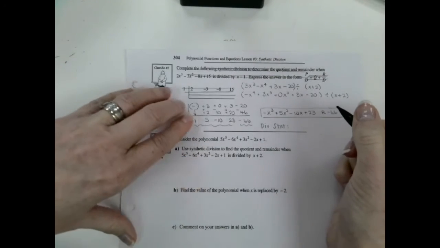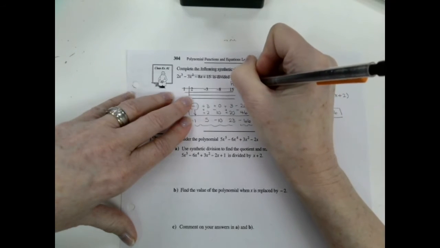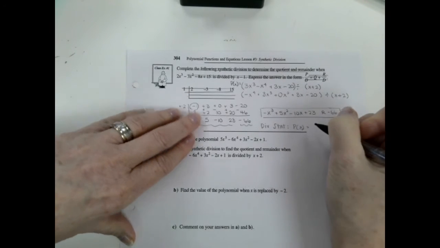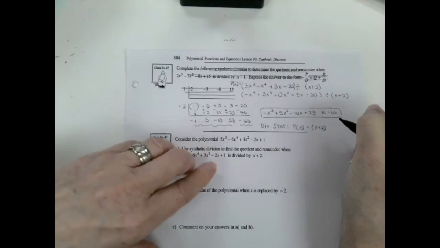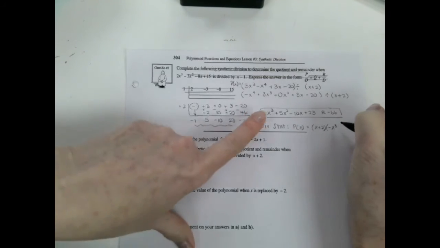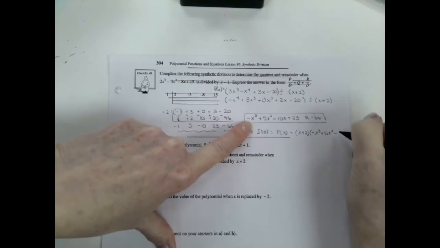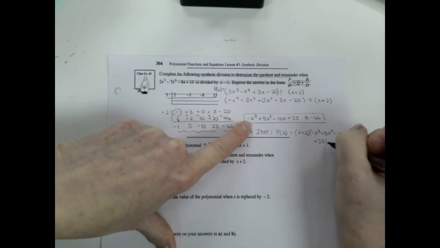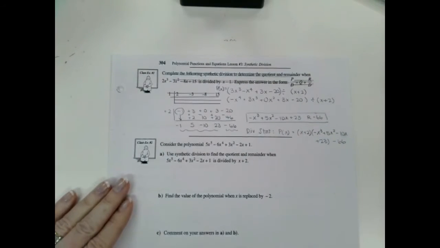then you would write P of x. Well, you would hope that they called it P of x because we don't want to write it out all again. So I'm going to call it P of x equals our divisor, x plus 2, times the quotient, negative x cubed plus 5x squared minus 10x plus 23, and then our remainder, take away 66 at the end.